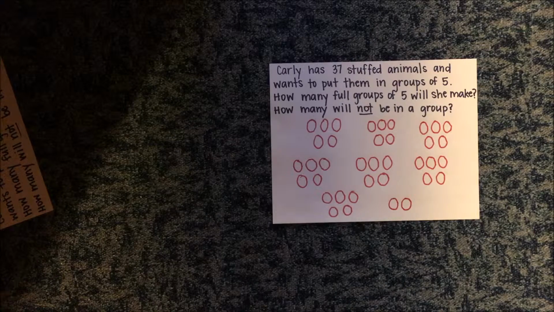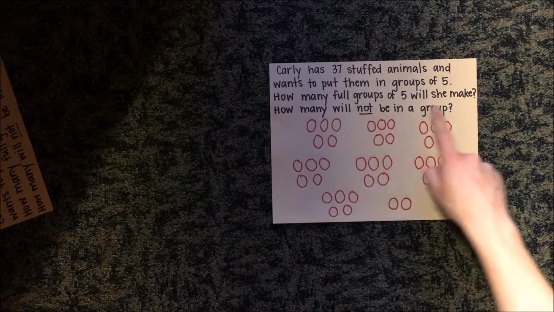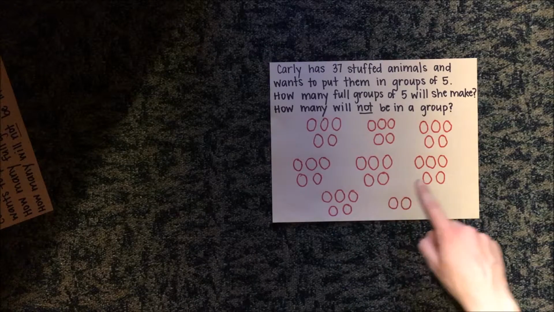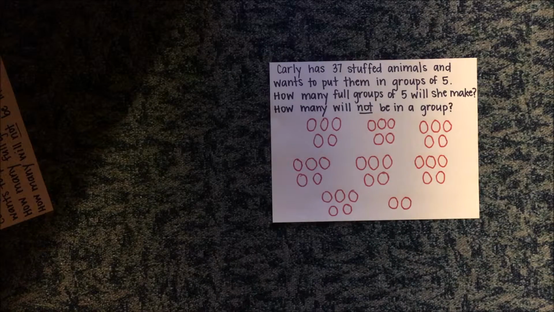So I drew my 37 circles to represent my 37 stuffed animals, and I can check again just to make sure that I got them all. 5, 10, 15, 20, 25, 30, 35, 36, 37. So now I have them divided into groups. I want to go back to the problem and answer the question.